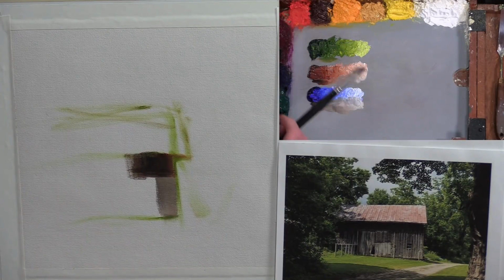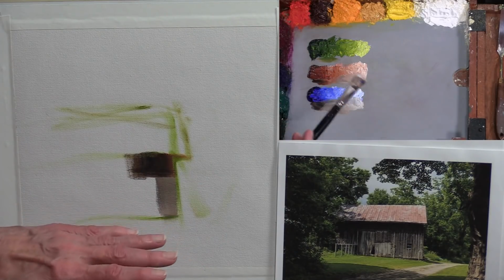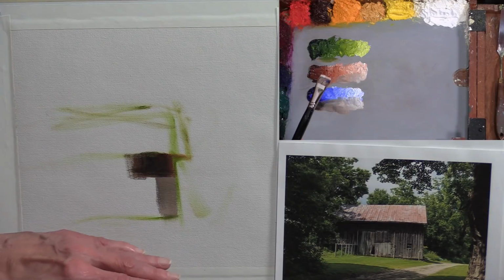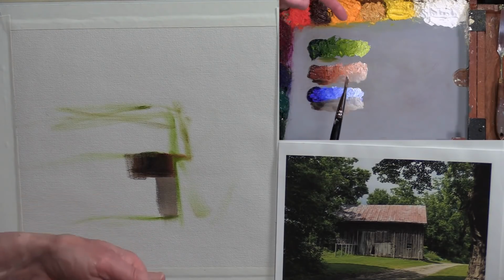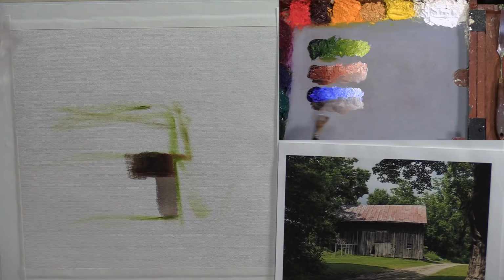So this is one way I'm suggesting to you that artists will unify a painting with color. Now, color's not the only thing that's going to unify it, but it's one of the most important things, I think. So this is what I'm talking about.